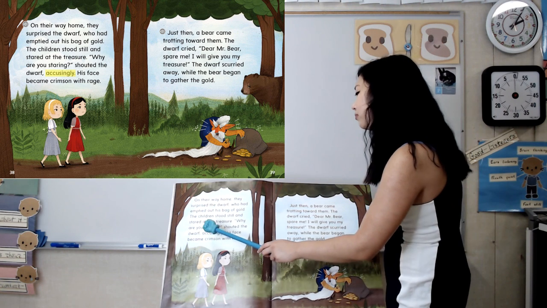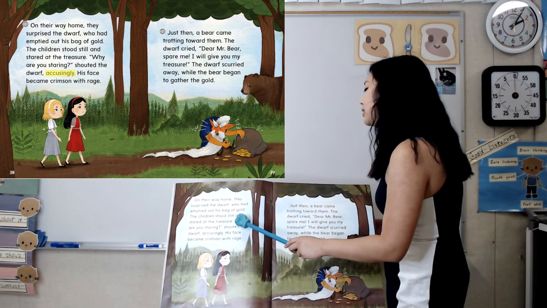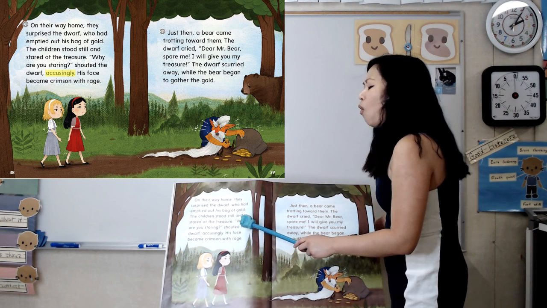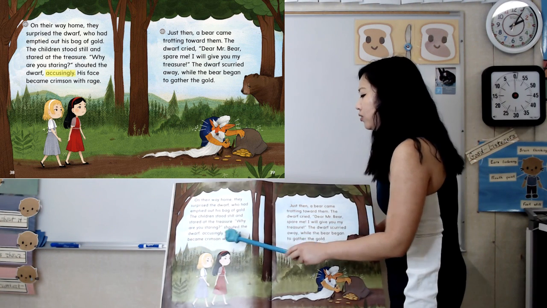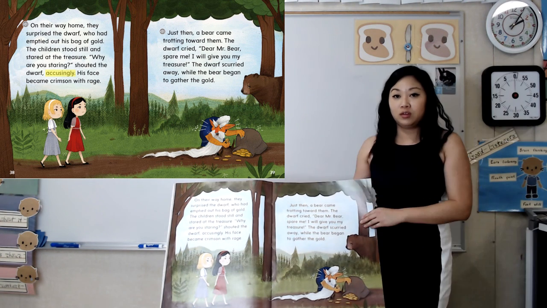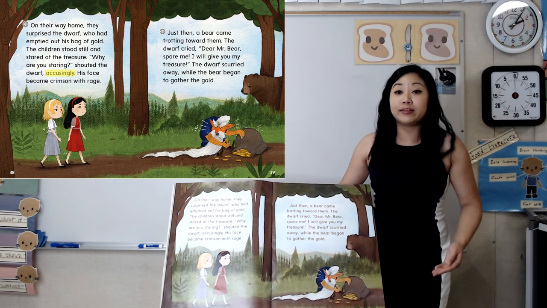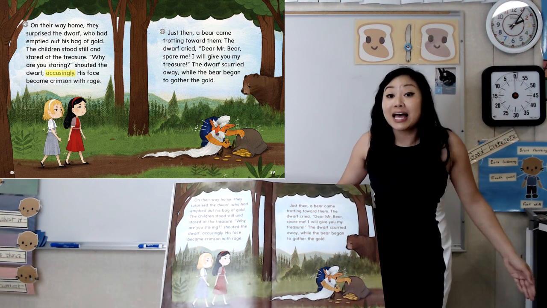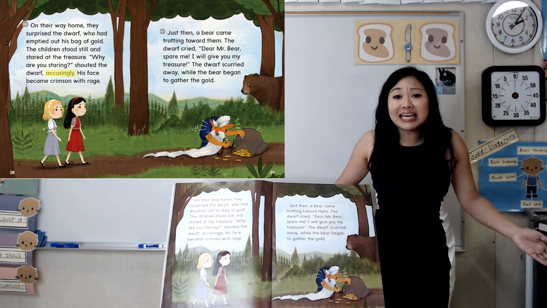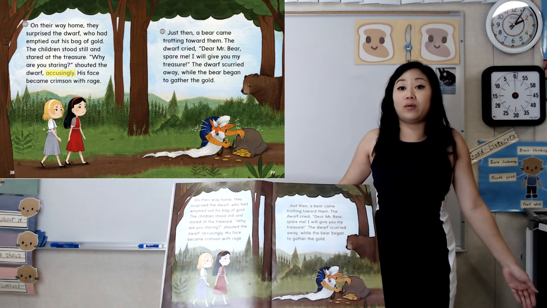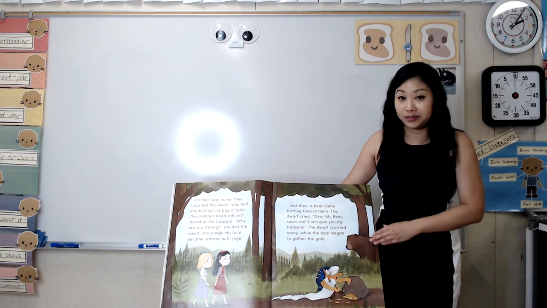All right. The children stood still and stared at the treasure. "Why are you staring?" shouted the dwarf accusingly. So the dwarf shouts at Rose Red and Snow White for staring at his treasure. He says it in a way that tells us he thinks that it's wrong for Rose Red and Snow White to stare at the sparkling treasure.